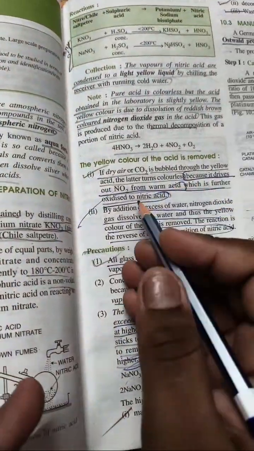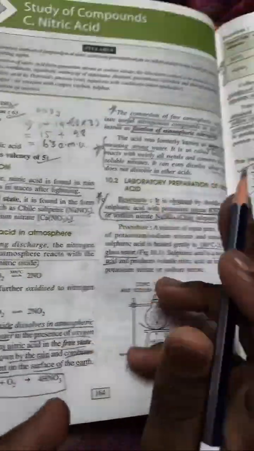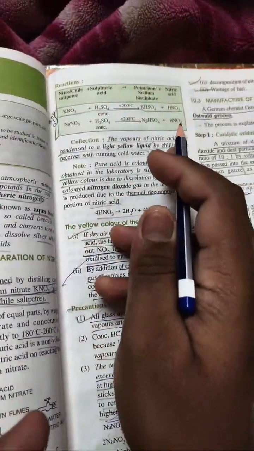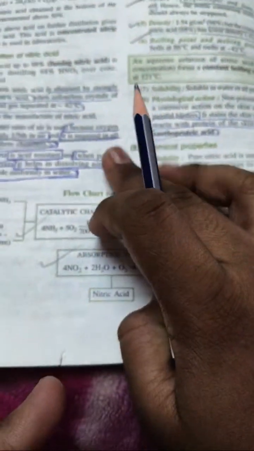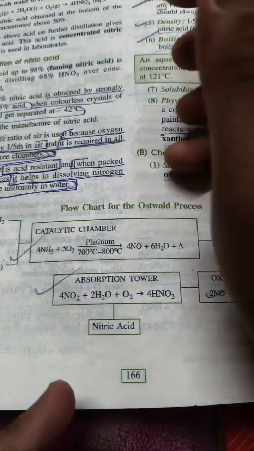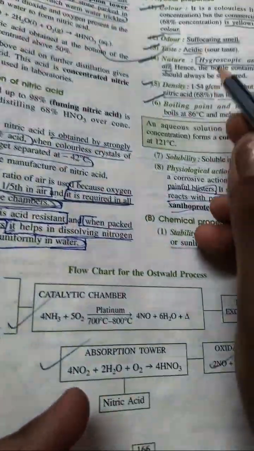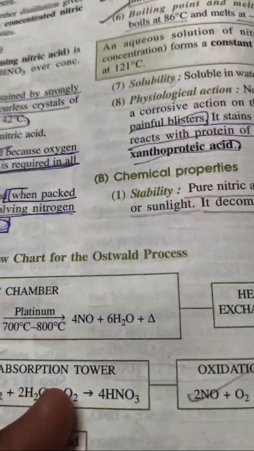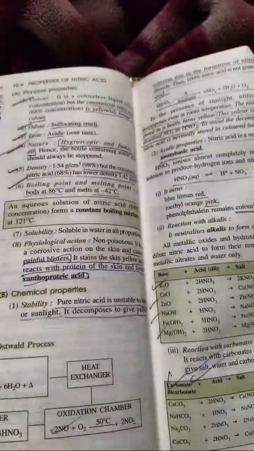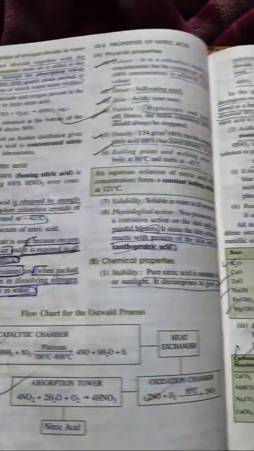Then nitric acid: dry air, CO2 bubbled through the NO2, that is why the brown color is removed, and the liquid turns colorless. Reactants, KNO3 plus H2SO4 gives HNO3, this you should learn. Then why it is used, uniform heating. Then 4NO2 plus 2H2O plus O2, this equation is very important. Decomposition of HNO3, nitric acid, what are the conditions; blue litmus red, methyl orange pink, phenolphthalein colorless.